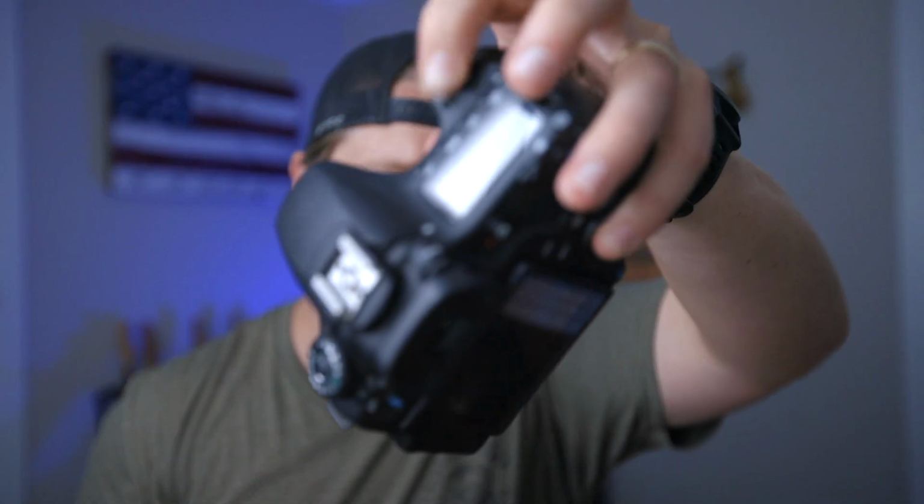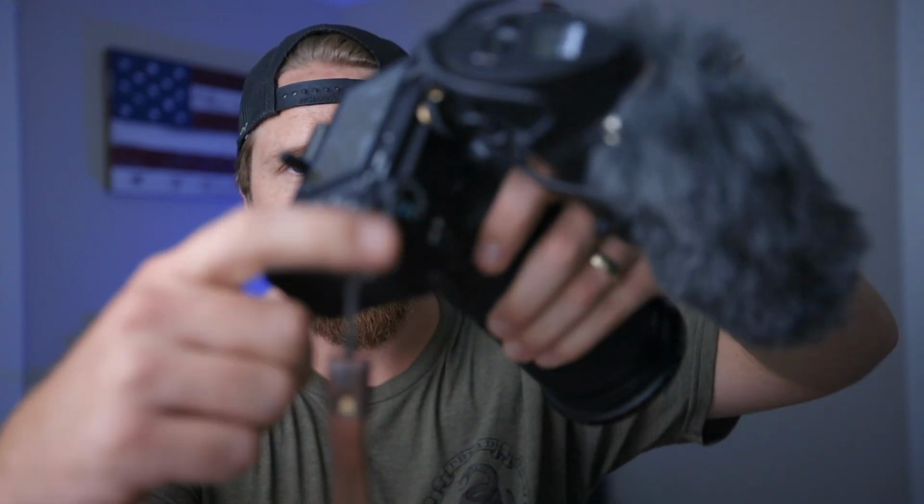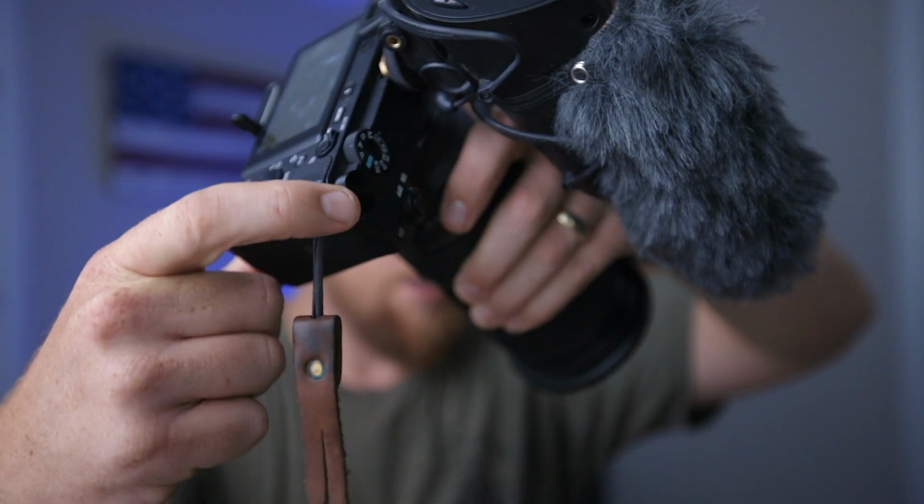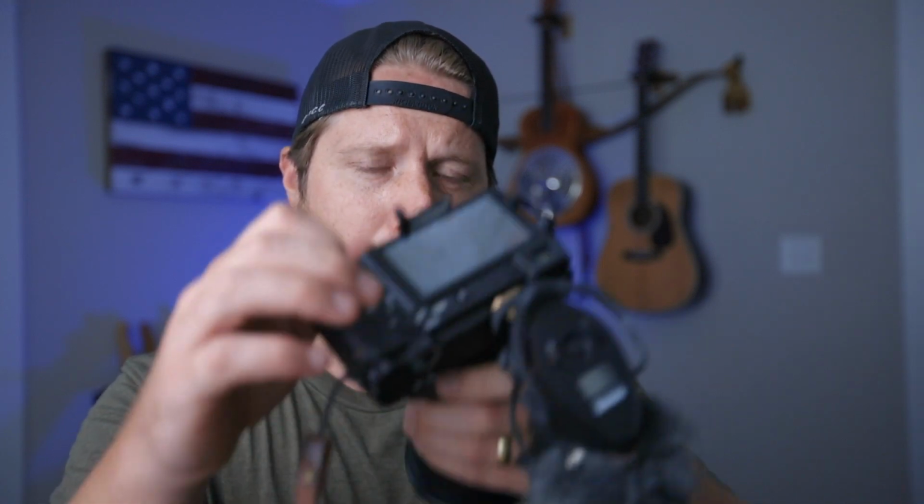So on the 60D, the top dial is what I used to change my shutter speed. So I did the same thing here. I use this dial right here to change the shutter speed, and it really works out in my favor for video because it's a little more out of the way and it's a little harder to turn than this dial on the back. So I'm less likely to bump that when I'm shooting video and changing my shutter speed.